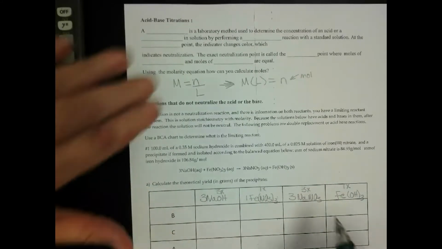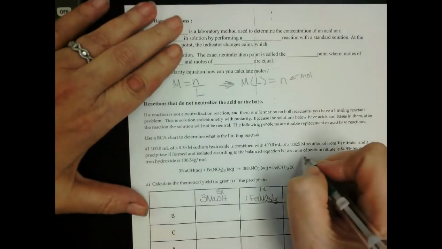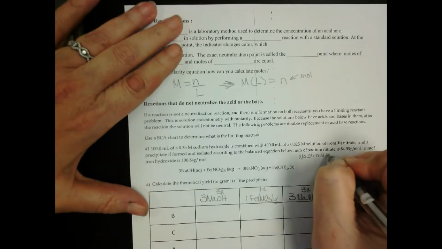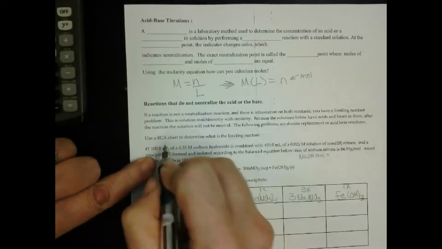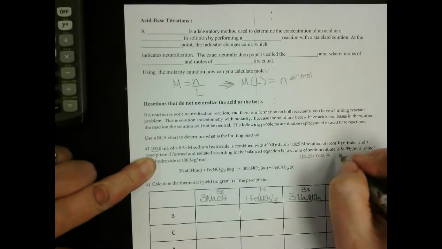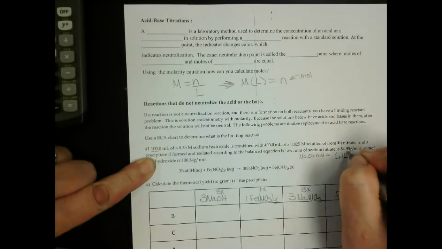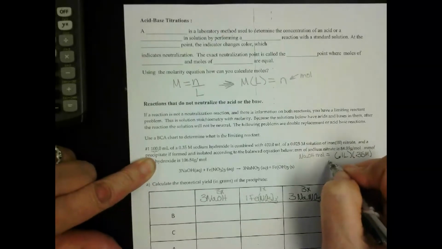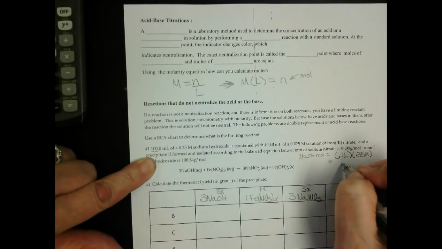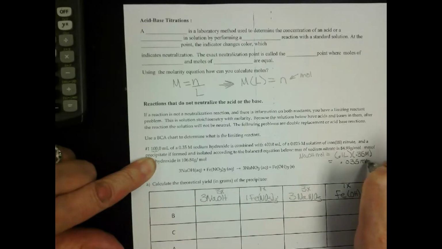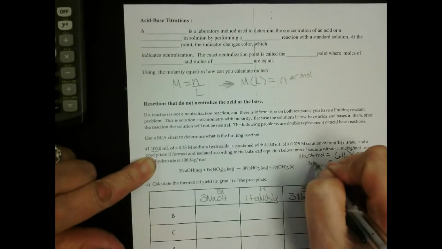Okay? So the first thing I have to do is find my moles of sodium hydroxide. So moles of NaOH is going to equal my liters. Now I have 100 milliliters divided by 1,000, moves it over 3. So I have 0.1 liters times 0.35 molar solution, which is going to give me 0.035 moles of sodium hydroxide.